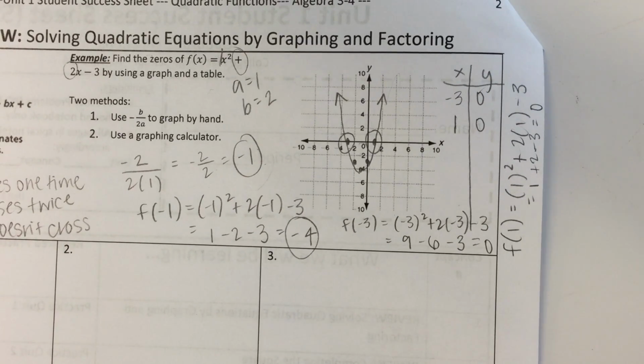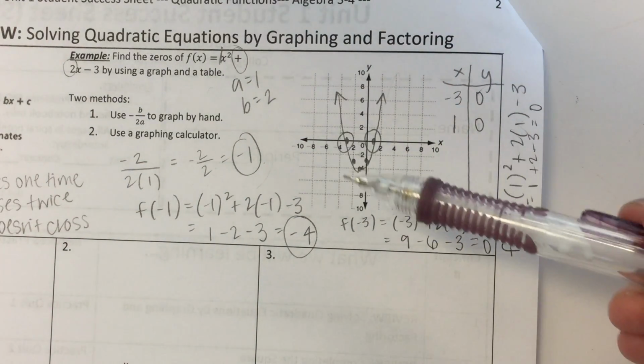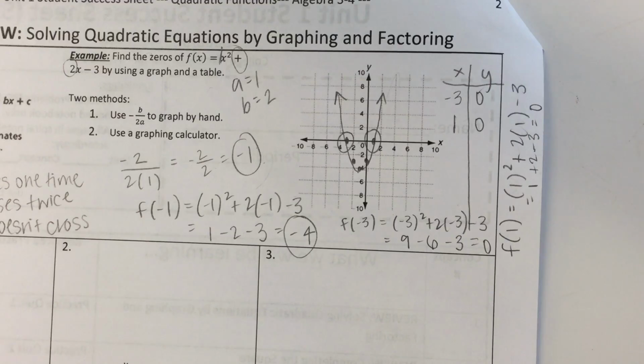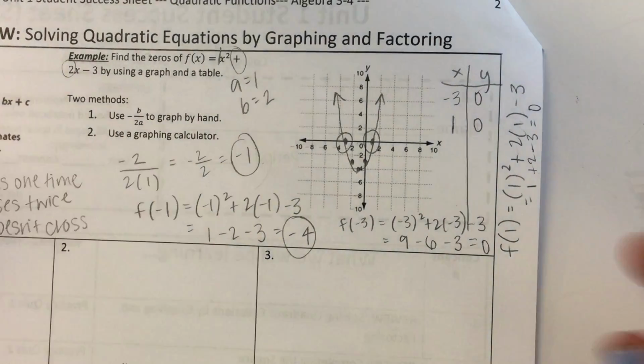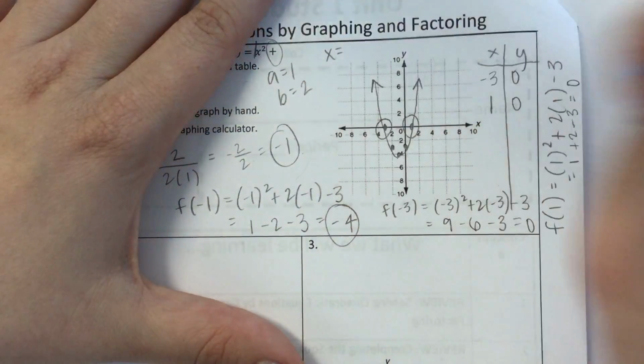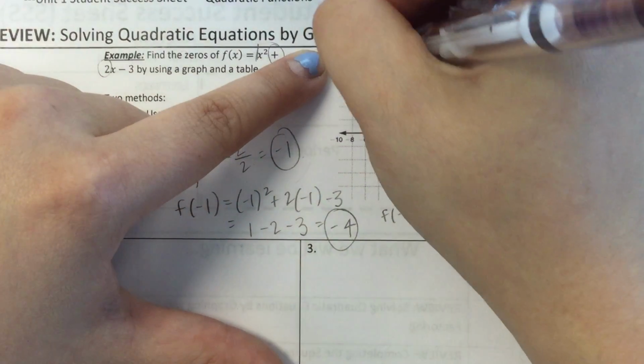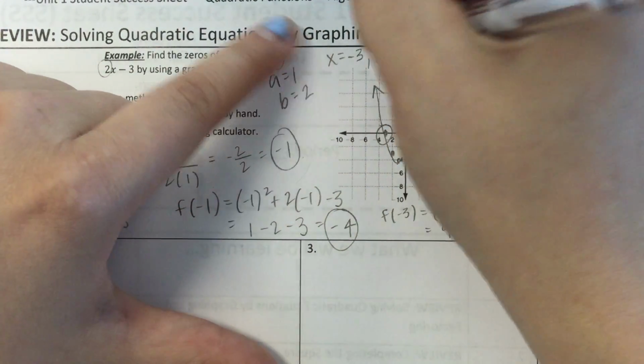Okay, so for our solutions, we want to write them down. We can't just show the graph and say, well, there they are. We want at least a sentence or some sort of algebraic statement showing that we know what the solutions are. Since we're running out of room, I'm just going to put them up here. Our two solutions are x equals negative 3 and 1. And we're done.